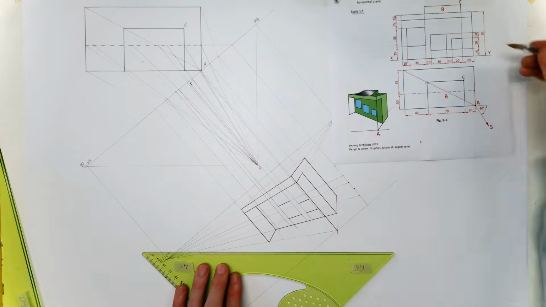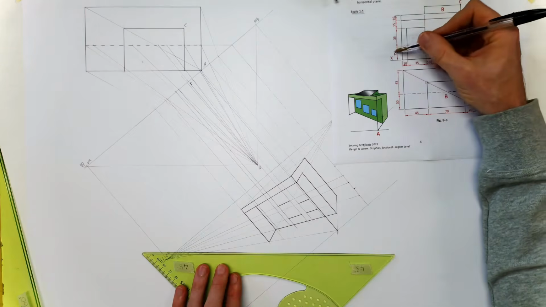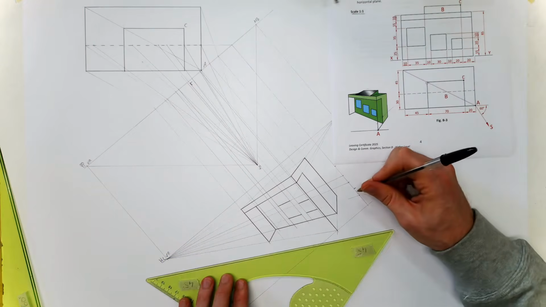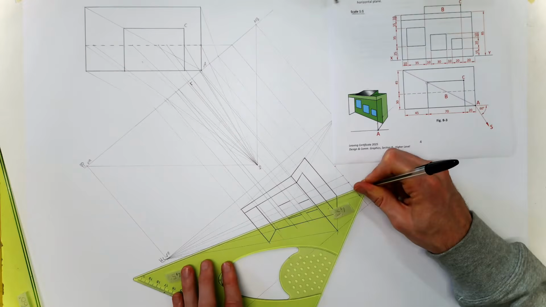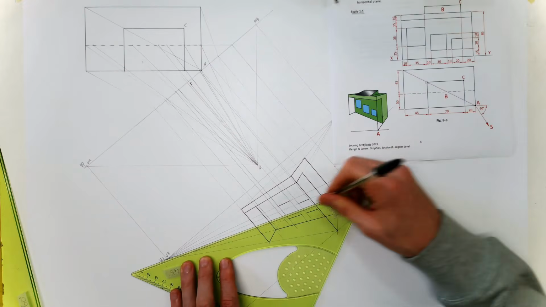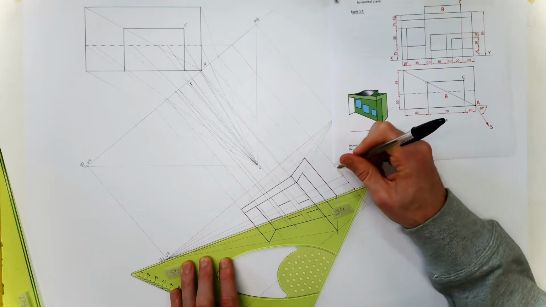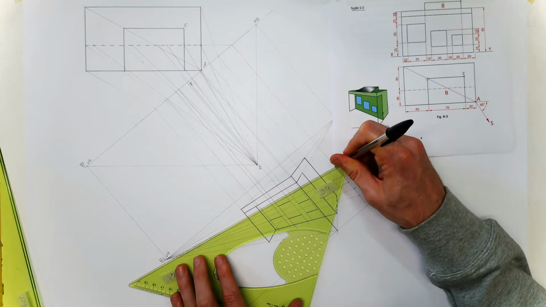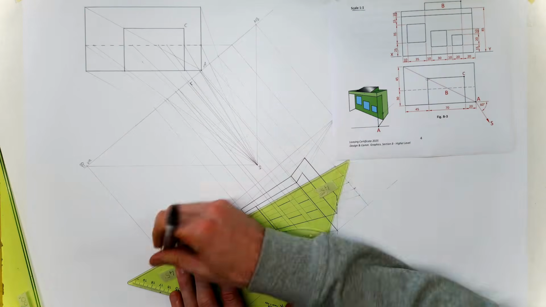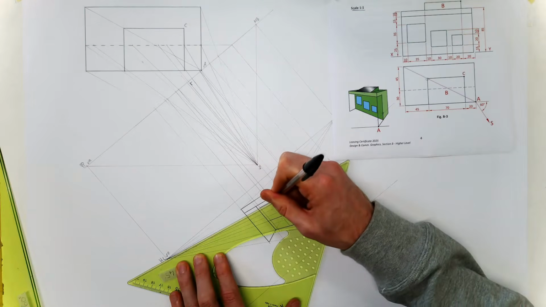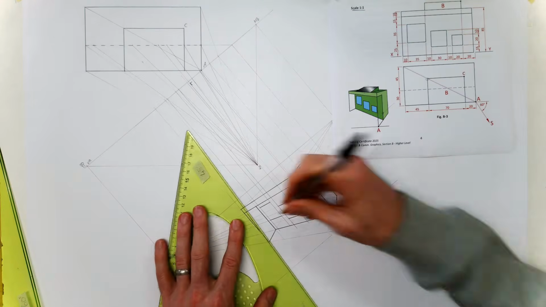Then we had this big window, which was 25 and 35, which I marked off also. So bring them back. We got there, and my 35 was there. It's great. So it's all starting to come together.